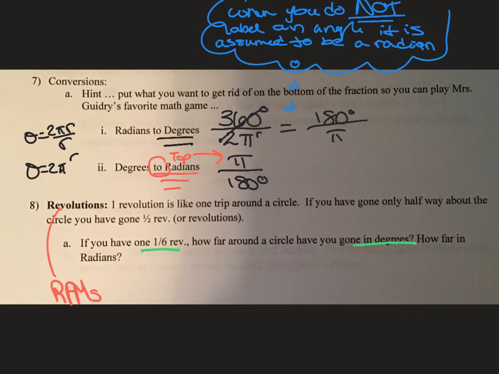With revolutions, I always think a fraction or the part of what whole. So I have 1/6, and then to go to degrees, I have 1/6 of 360 degrees, because the whole circle is 360. This is like 360 over 1, so the 360 divided by 6 makes 60 degrees.